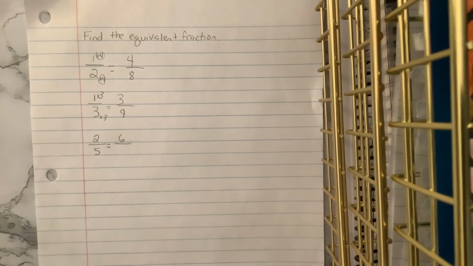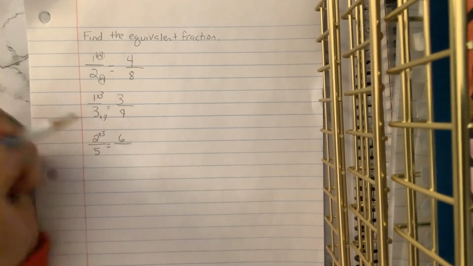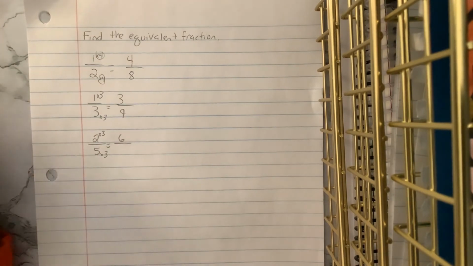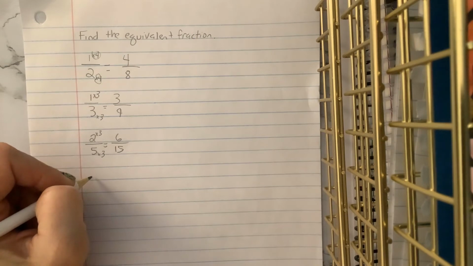2/5 equals 6 over what? So I switched it up a little bit on you, but we have two numerators. The question is still the same. How do I get from 2 to 6 using multiplication or division? I multiply by 3. If I do that to my numerator, I need to do that to my denominator. So 5 times 3 is 15. So our equivalent fraction is 6/15. We're going to keep on going.